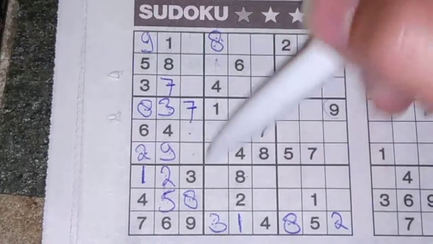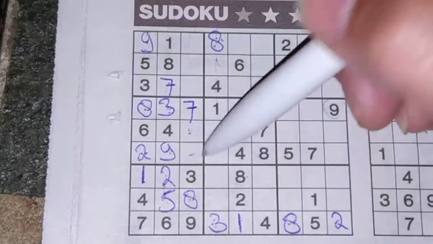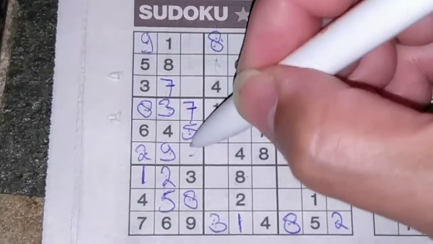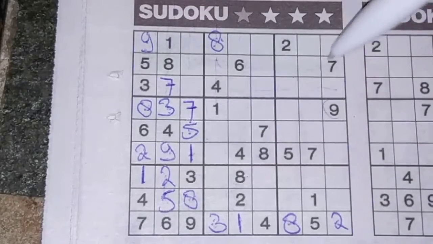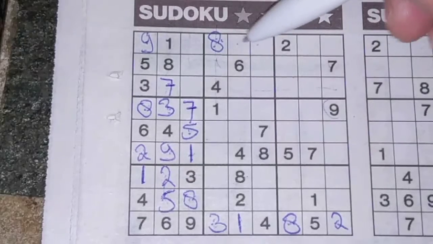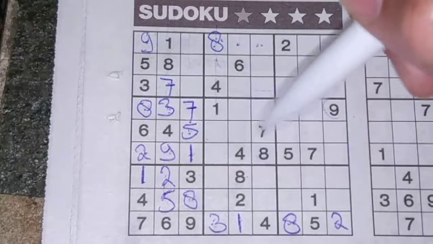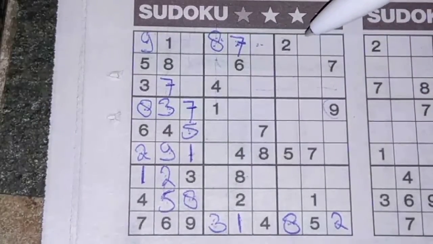Two numbers left in this big square for the numbers 1 and 5. We see here 5, no 5 there. 5 should be here, and the 1 goes there. Then the 7 in this row, the 7 in the second row. So in the first row, the only two places for the 7 here or there. But I see here 7, no 7 there. 7 should be here.